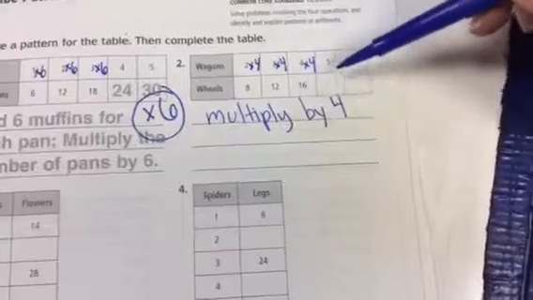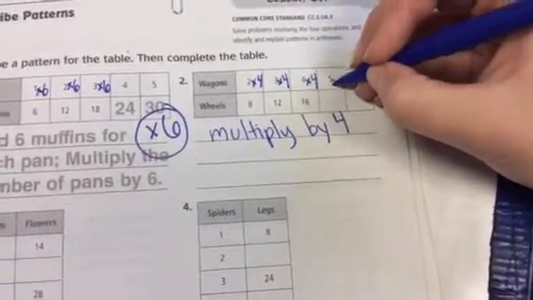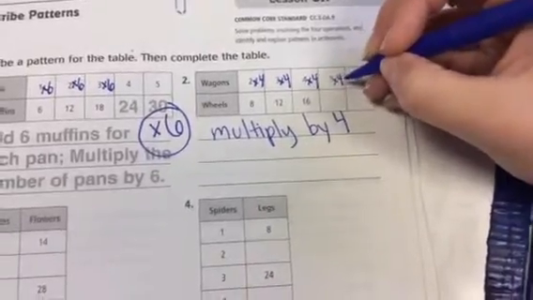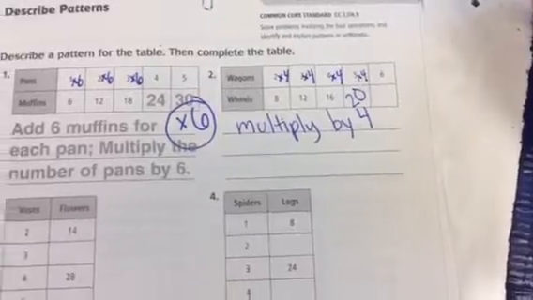I've got to figure out what's here. My rule is multiply by 4. So if I take 5 and multiply by 4, 5 times 4 is 20. So I know my box is filled in with 20.